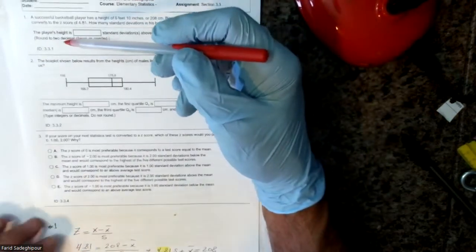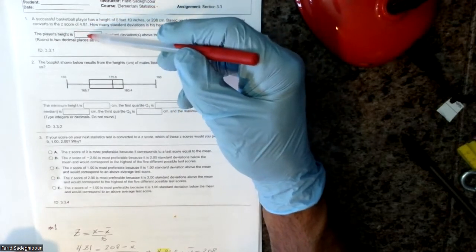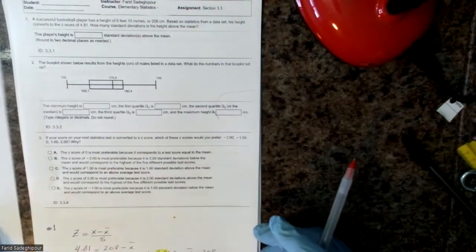So when you cross multiply, the standard deviation is multiplied by 4.81. So the player height is 4.81 times the standard deviation.